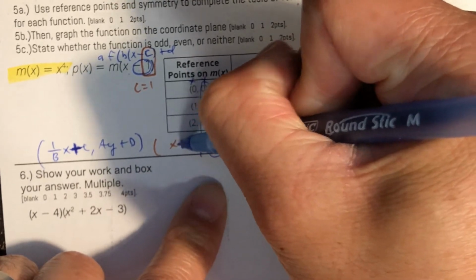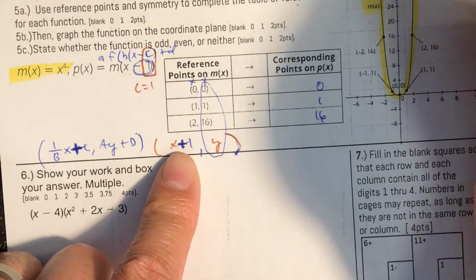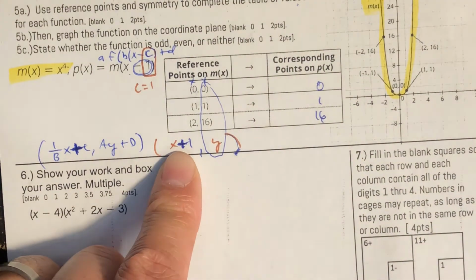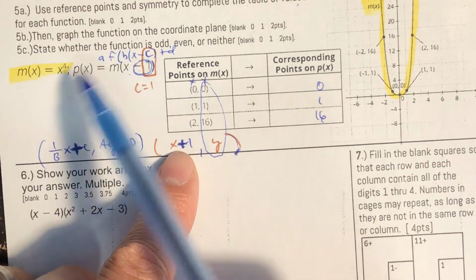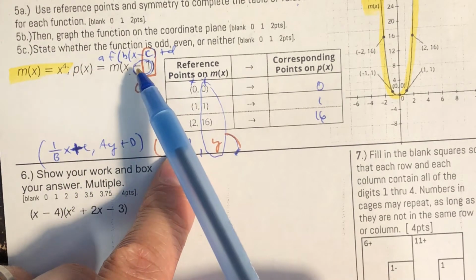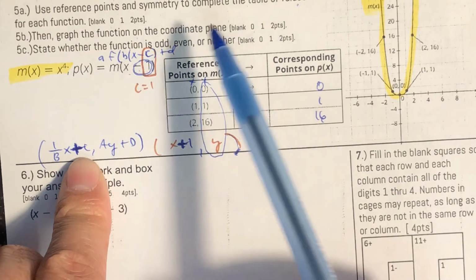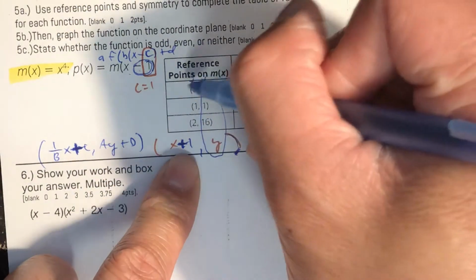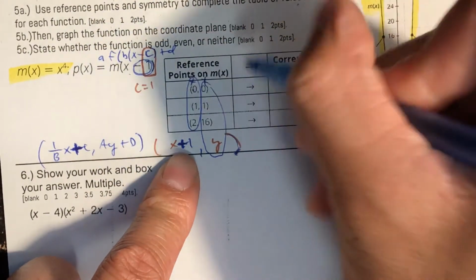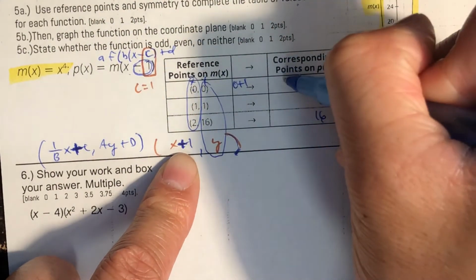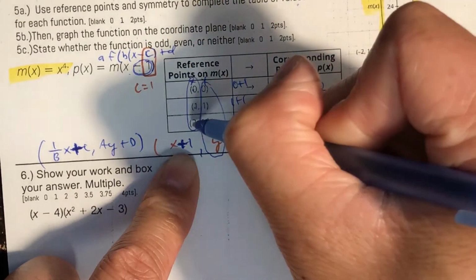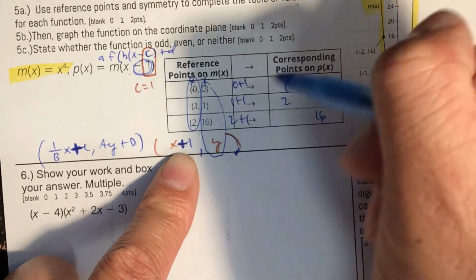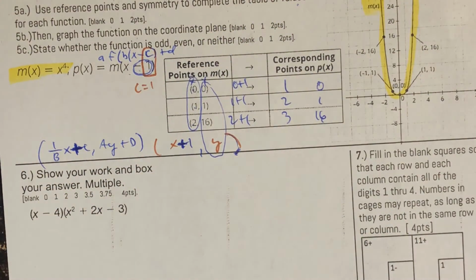And the reason why I'm thinking about that is I'm thinking about my trick, add to x, go west or left, but we don't have an adding. You're going to go to the right, so you're going to add to your c values. So in this case, we're going to add 1 to all of our x values. So 0 plus 1 is 1. 1 plus 1 is 2, and 2 plus 1 is 3. So these are all of my new coordinates.